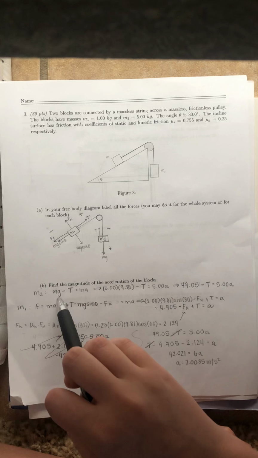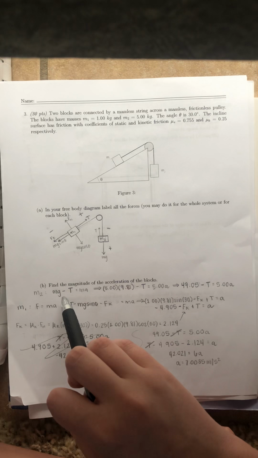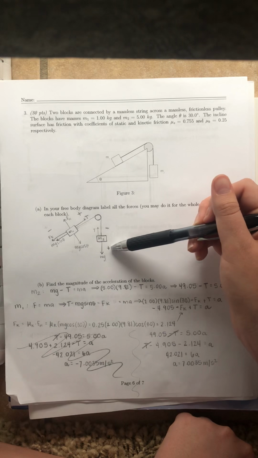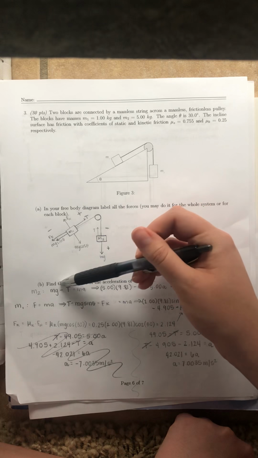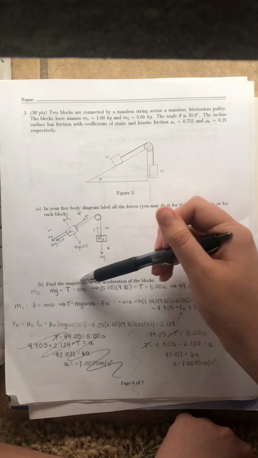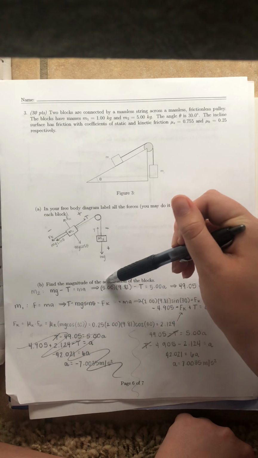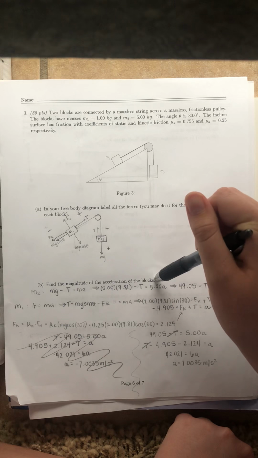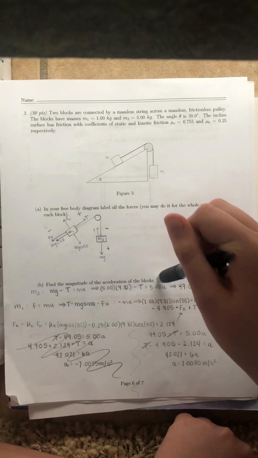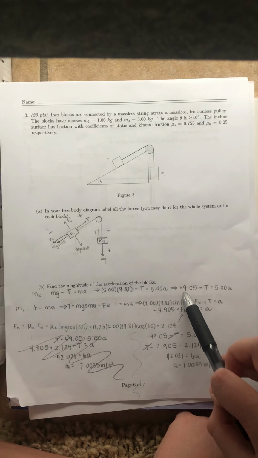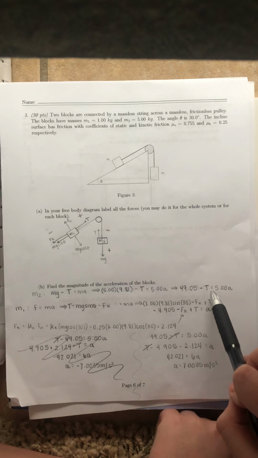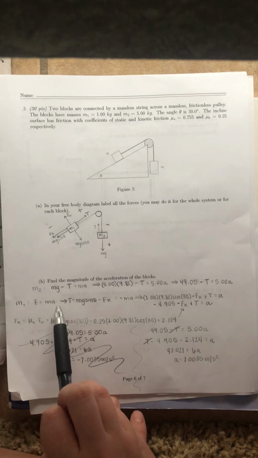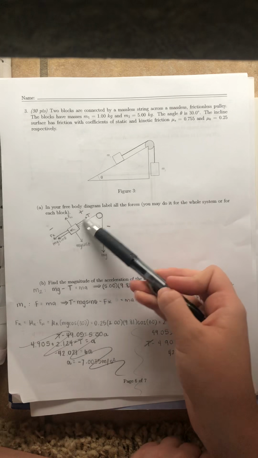So you know that F equals ma, and for block 2, the F is the mg minus t, which is where this came from, equals ma. And then I just plugged in m and g, and the mass of block 2 is 5, so I plugged in 5 there also, which is where you get 49.05 minus t equals 5a.